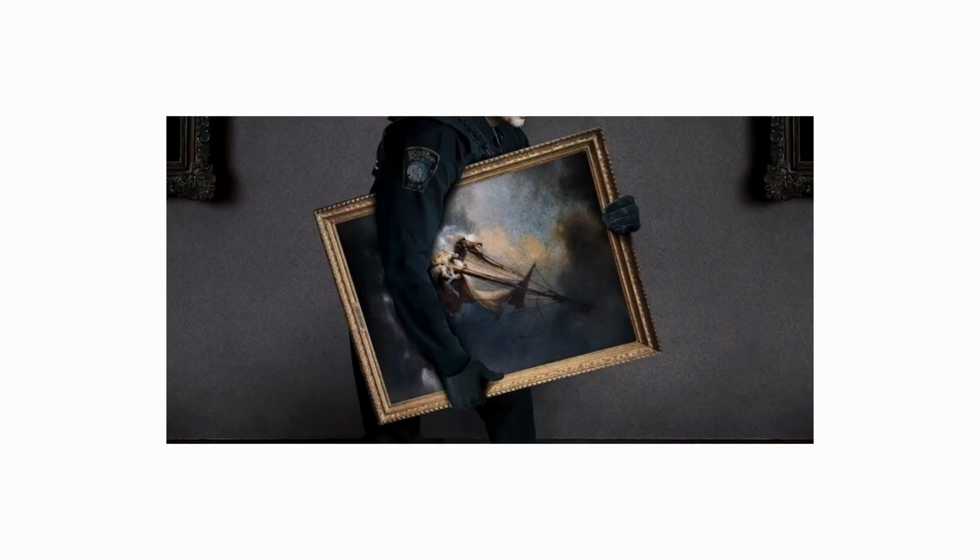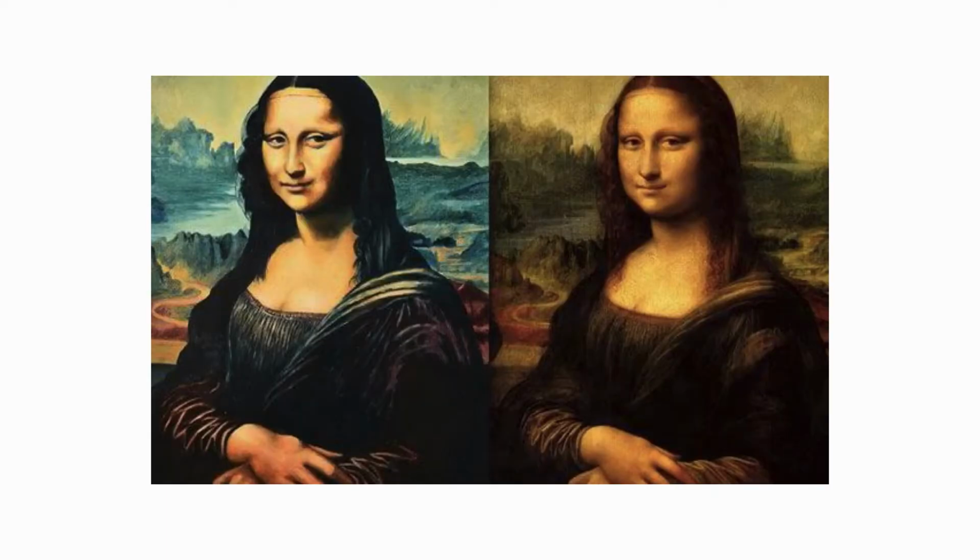Consider an art forger trying to create fake paintings of Leonardo da Vinci and a detective who is trying to identify if the painting is a real or a fake painting. Initially, the forger may not be great at creating replicas of Da Vinci's paintings, and it might be easier for the detective to spot the fake paintings.